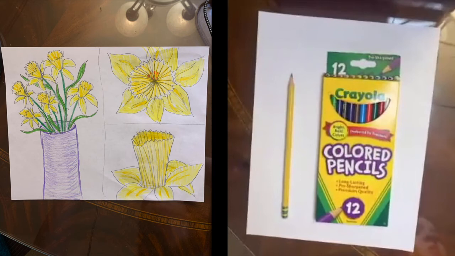Today's project will require the use of your colored pencils, a regular pencil, and a piece of white paper.